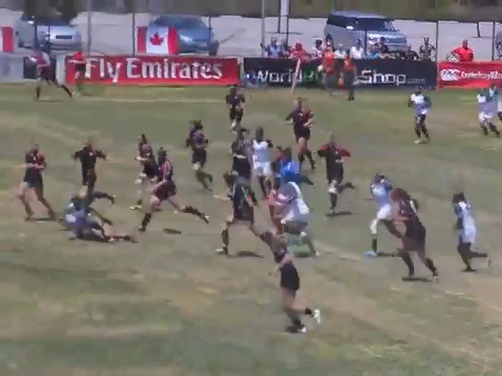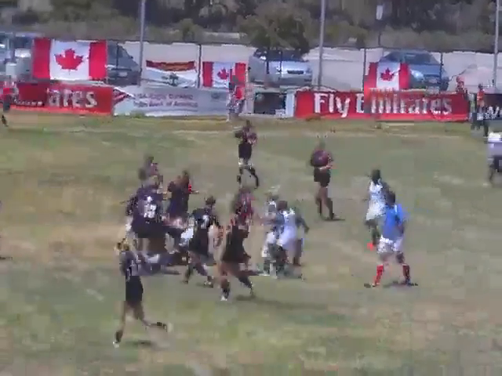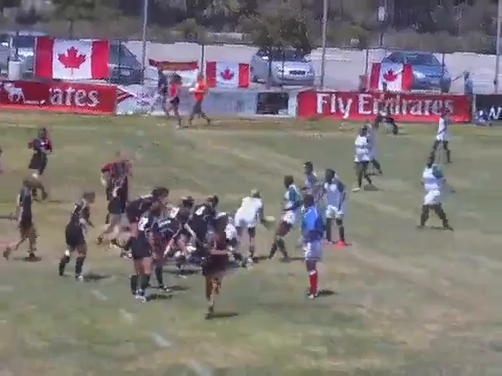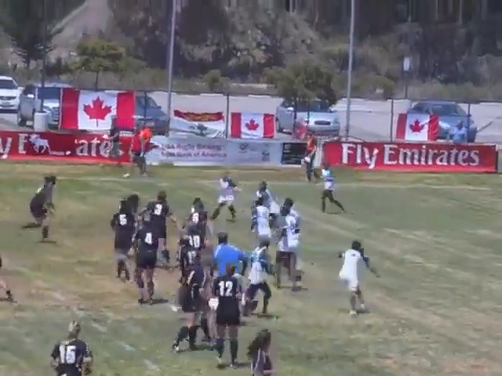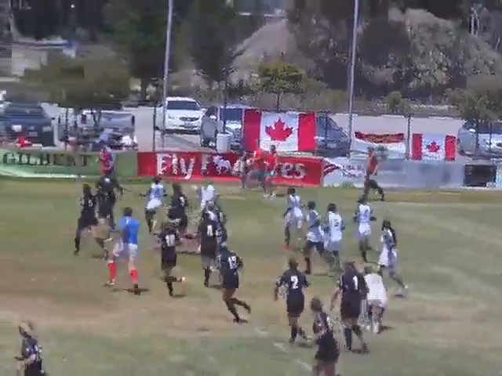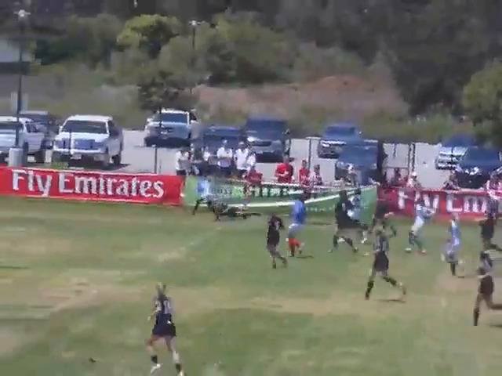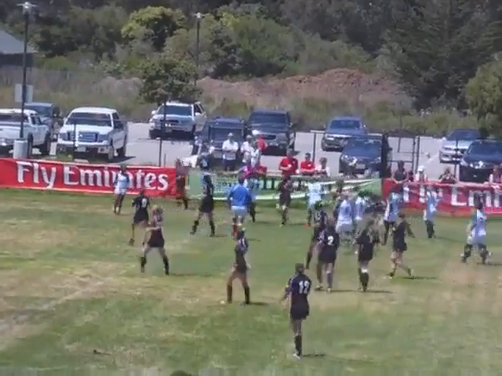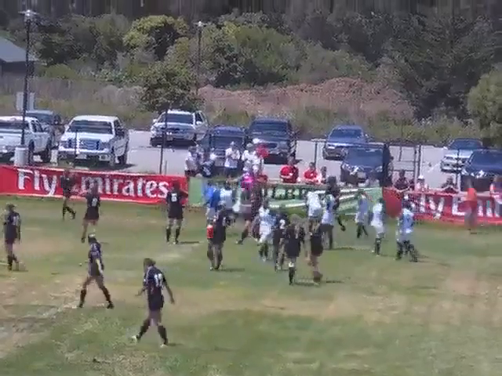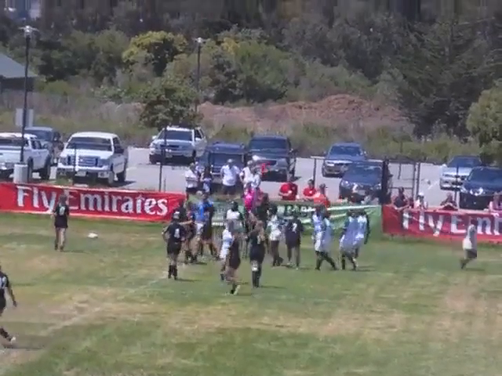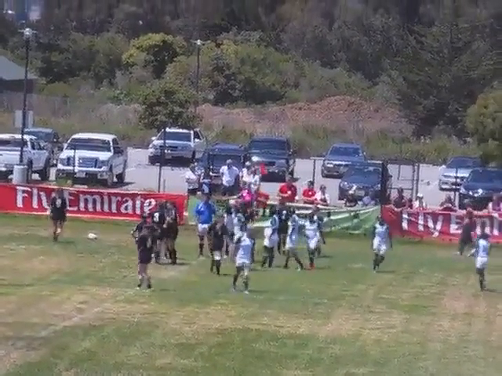South Africa able to steal the ball off of a missed pass to the outside center. See if they can use this momentum here. Got into some speed. Canada defense is able to tackle her out of bounds. In touch. It's going to be a line out to Canada.